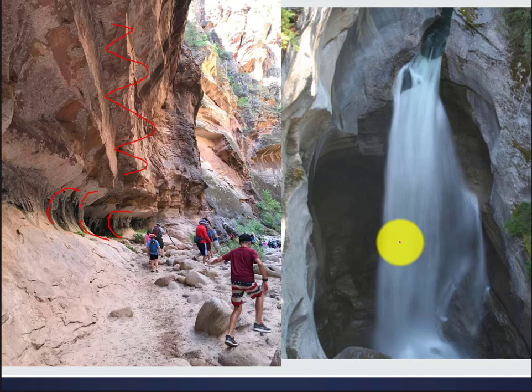Maybe you said yes, maybe you said no, maybe you're like, I have no idea. Well, look at the side of this rock. That curved surface tells you that at points this water is much greater, and that is what has eroded this stream bed.